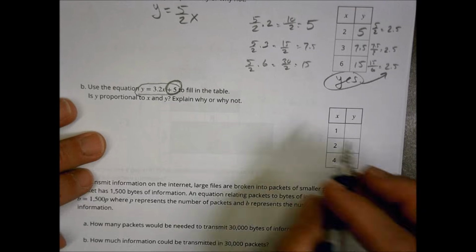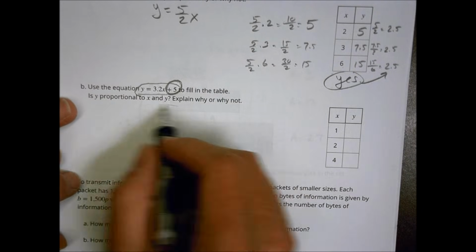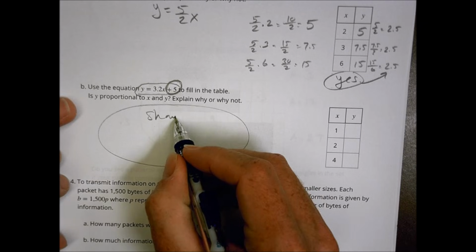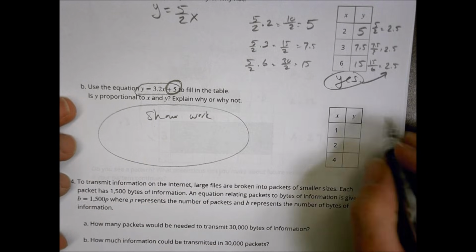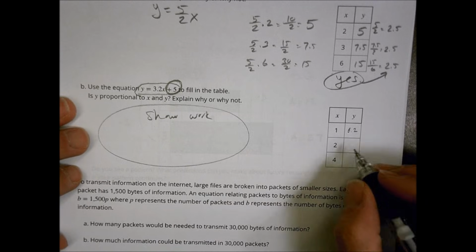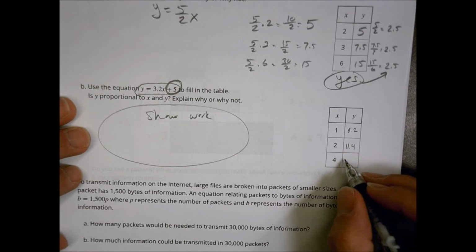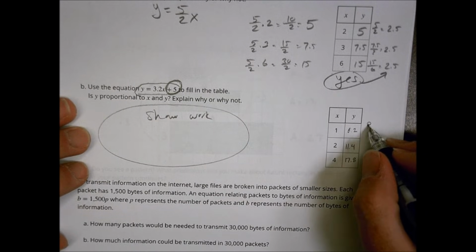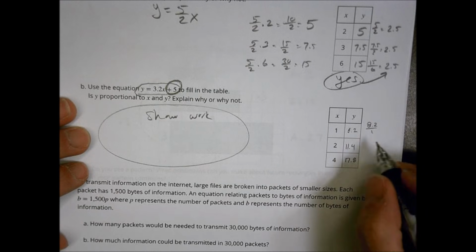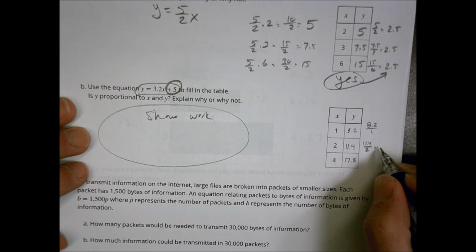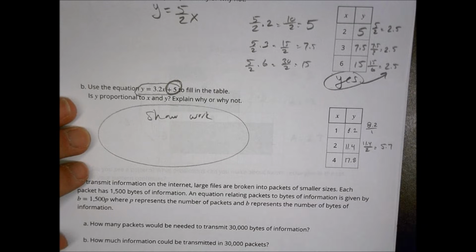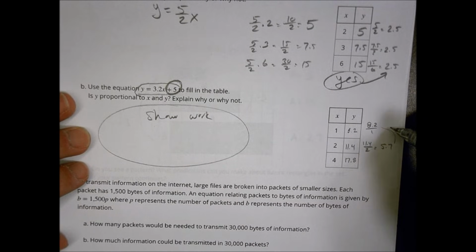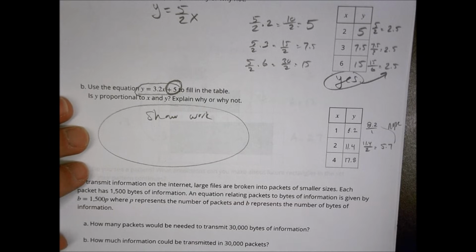So when you plug these values in, and you need to show your work, so show your work, you should end up with 8.2 there, 11.4 there, and 17.8 there. And then when you look at your constant of proportionality, it's 8.2 over 1. Now 11.4 over 2 is the same as 5.7. And so already these are not matching, so we would say, nope, it's not going to be a constant of proportionality there, which means it's not a proportional relationship. And finally, moving down to number 4.